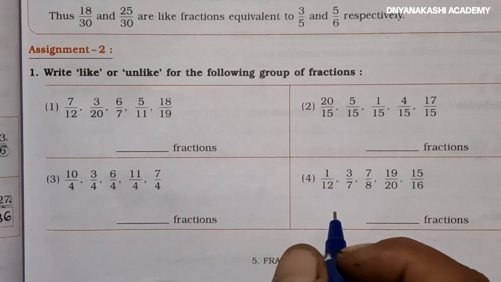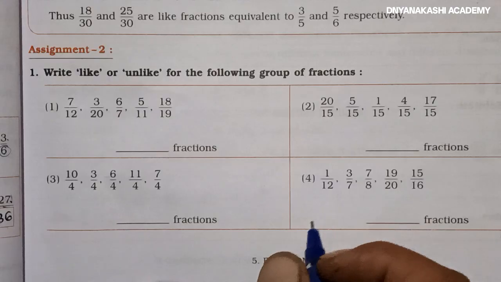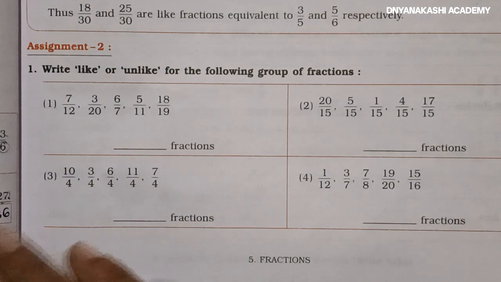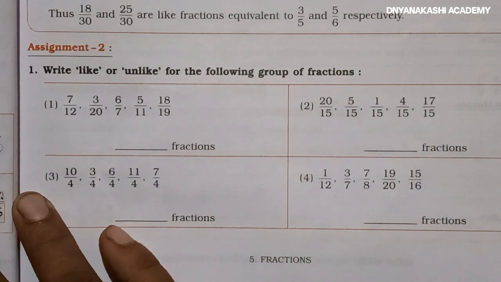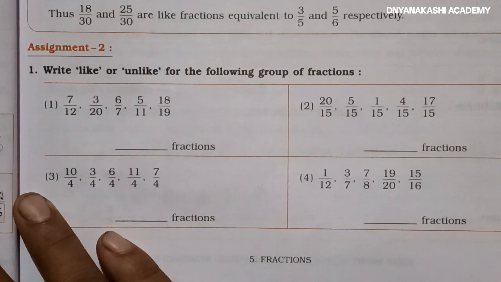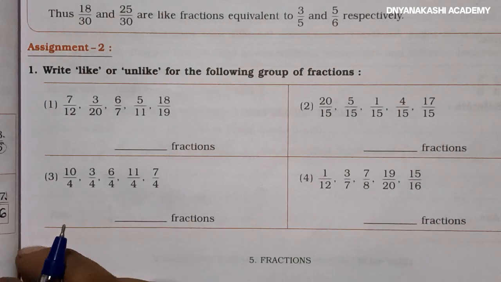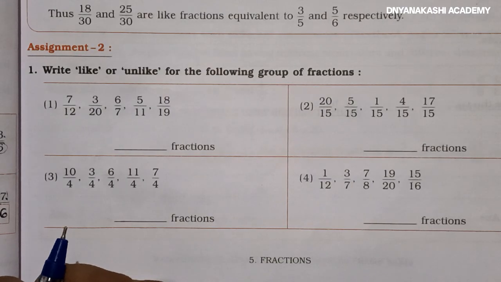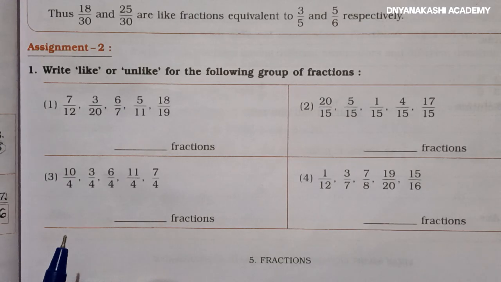In this class, we are going to study 5th standard, 5th lesson, Fraction. Assignment 1 is already solved and uploaded to this channel. Whoever has not visited that video, please go to the channel and check it. And today we are discussing Assignment 2, based on fractions. What is the question here?